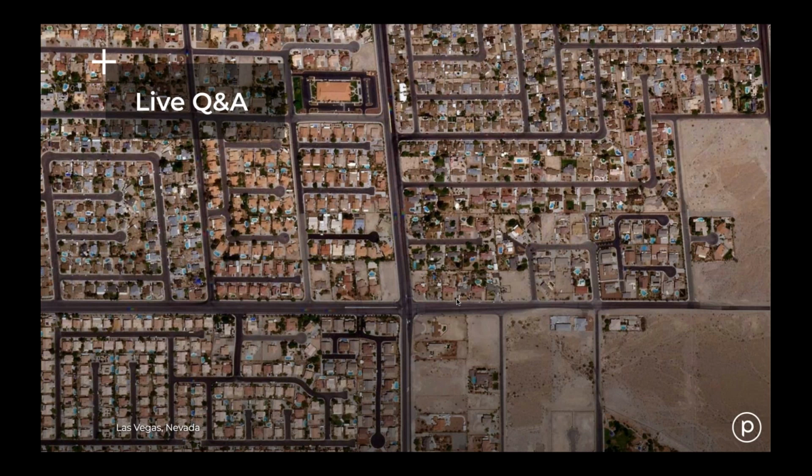Okay, so we have our second question. It says, can the vessel detection feed tell me what type of ship it is? So they're looking to classify ships, I think.